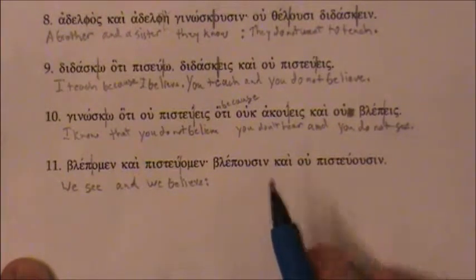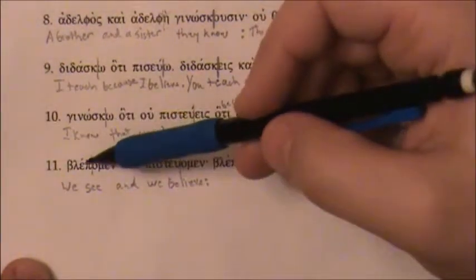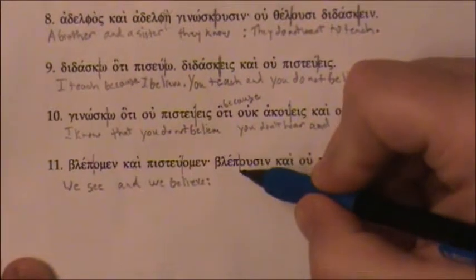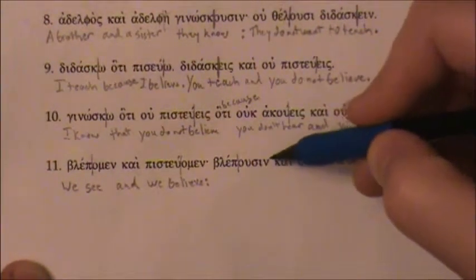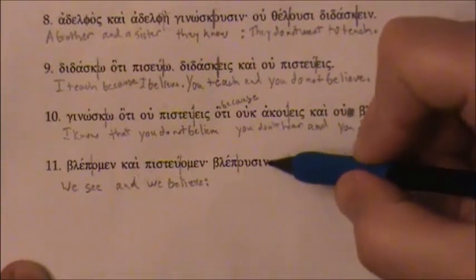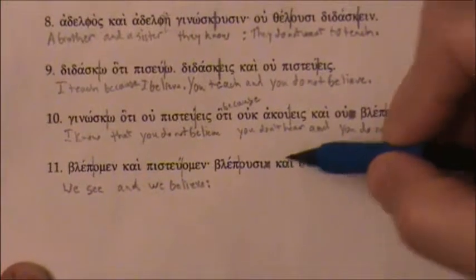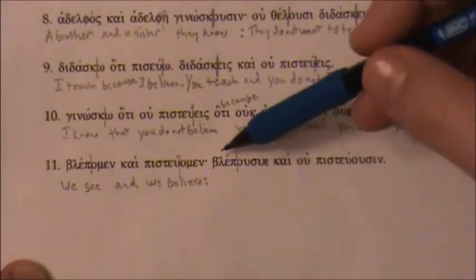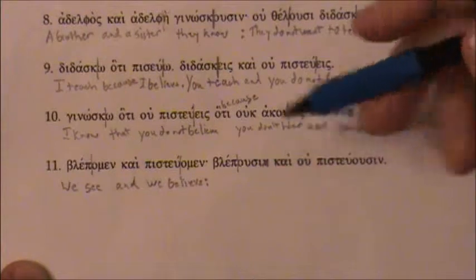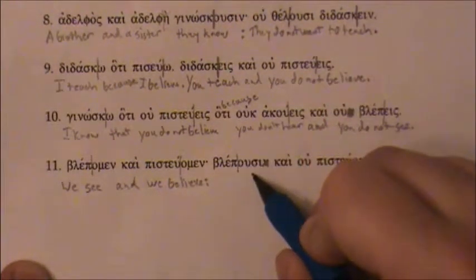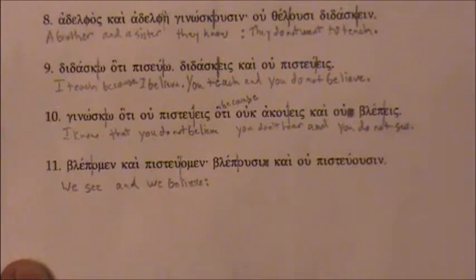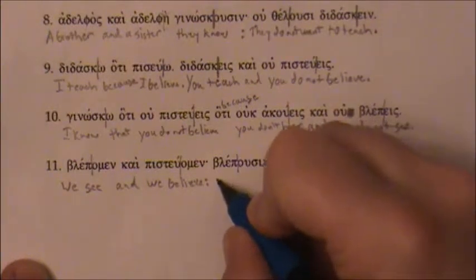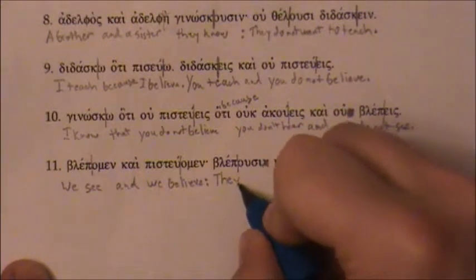Alright, blepousin. So we recognize our stem again. Blep, our ending, ousin. Once again, we wouldn't need the nu here because of the consonant. Blepousin. So ousin. Alright, so where's ousin? O, eis, e, omen, ete, ousin. Okay, third person plural, so they. They see.